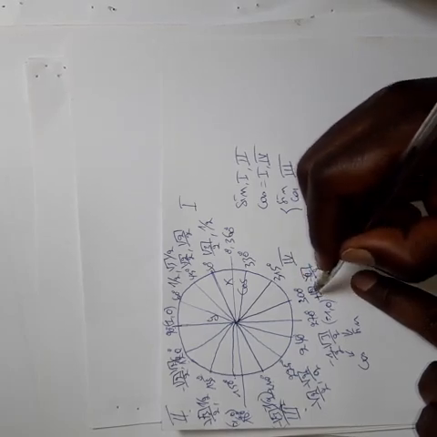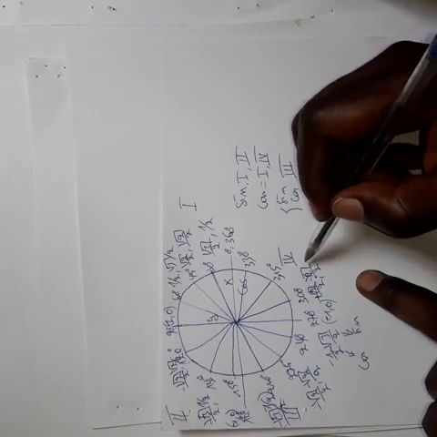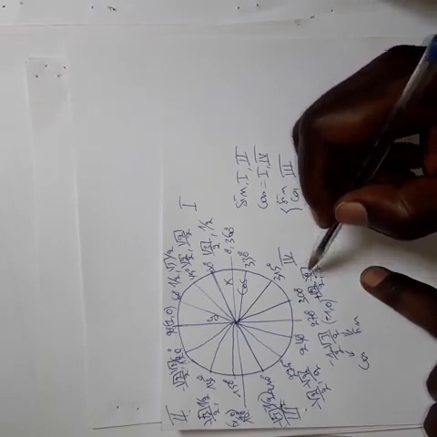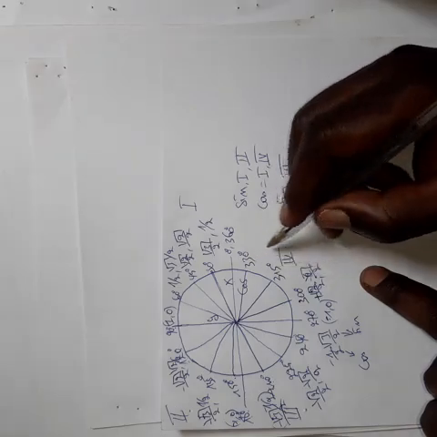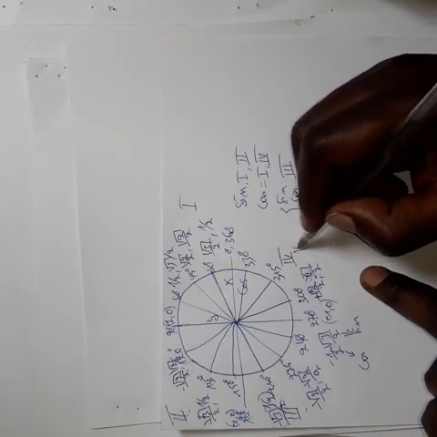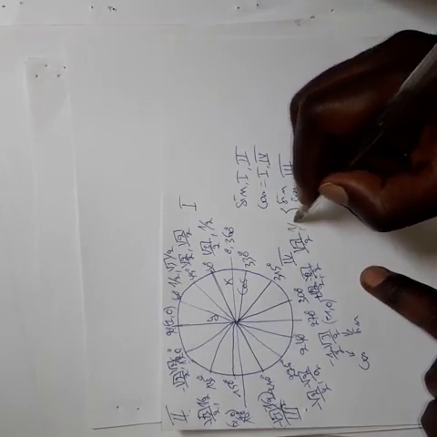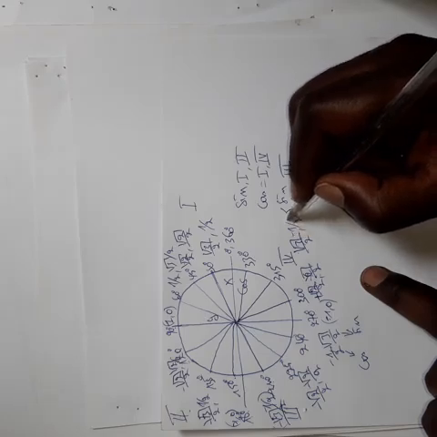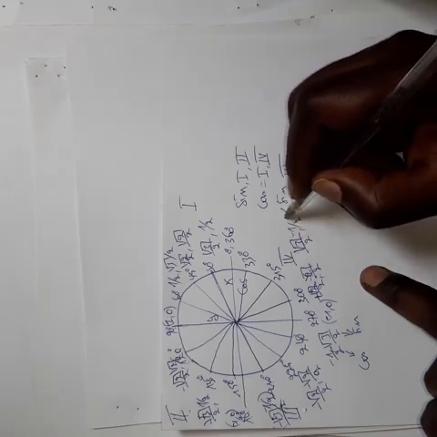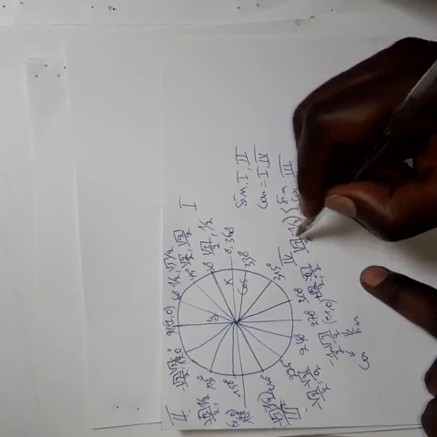Okay, because it is in quadrant 4, and in quadrant 4 cosine is positive. Okay, so here we have root of 3 over 2 and 1 over 2, but 1 over 2 is negative because sine in 4th quadrant is negative.